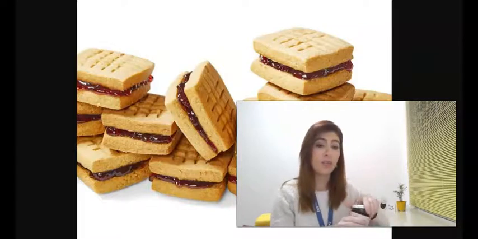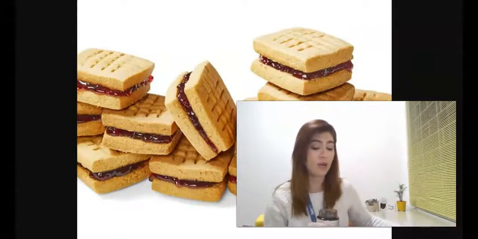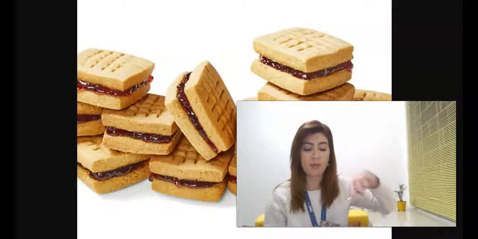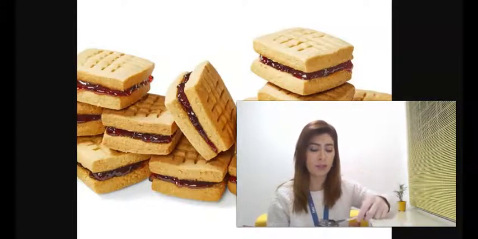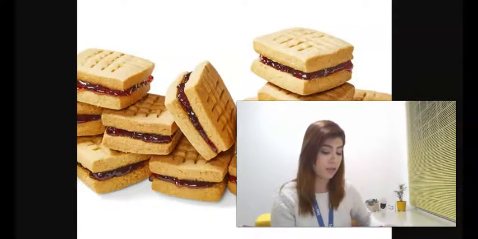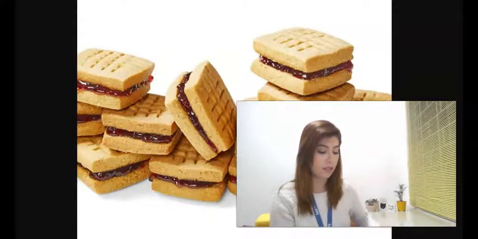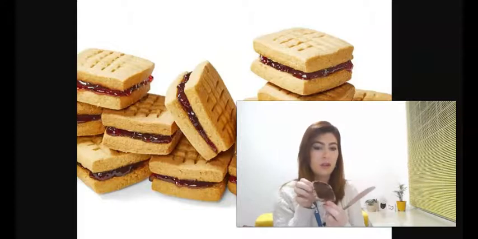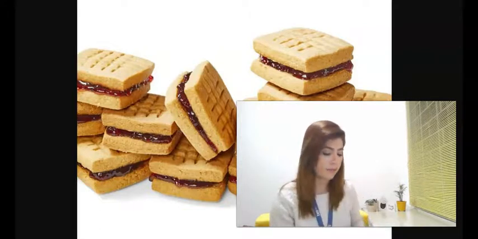and let's start with the jelly. Okay, open up the jelly, pick up a little bit with the knife, and let's spread it all over the slice. You see? Here it is, all over the slice.